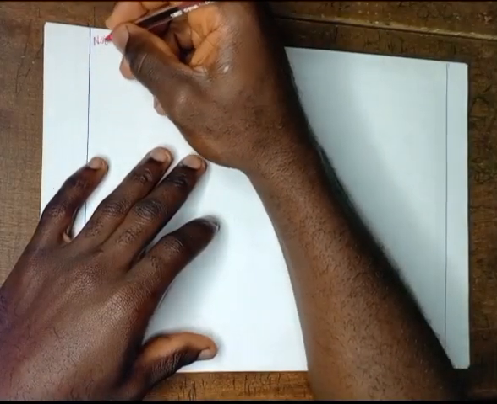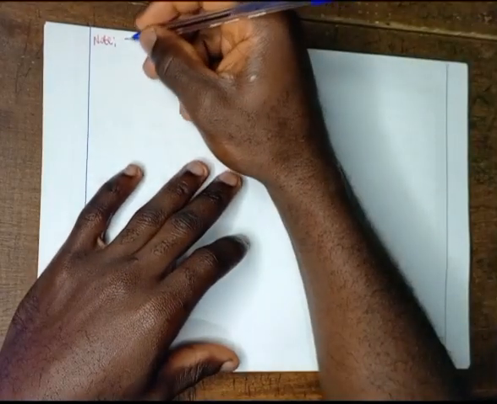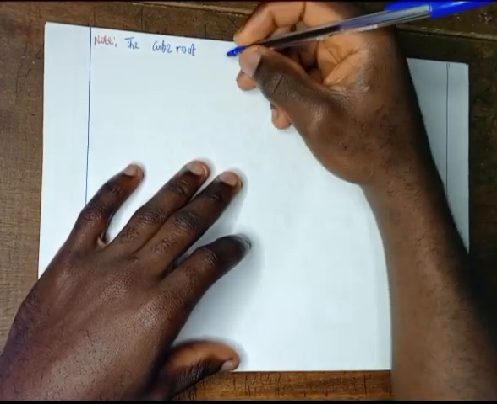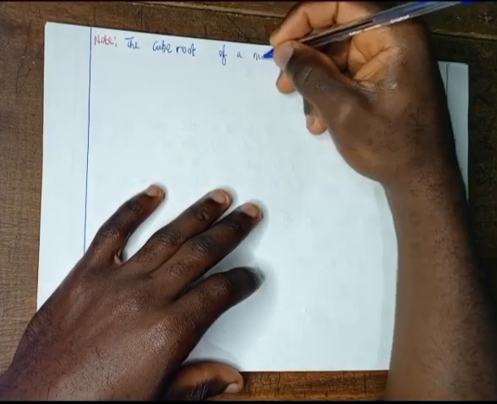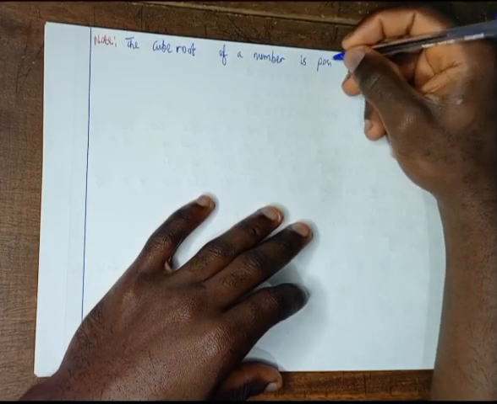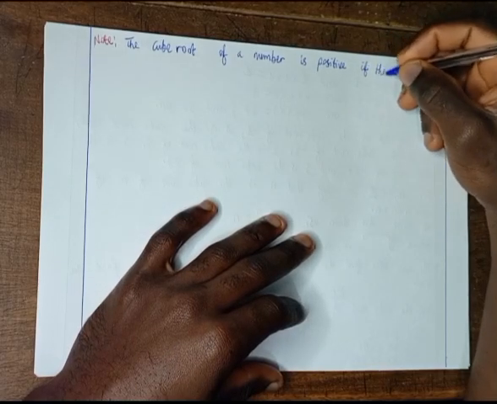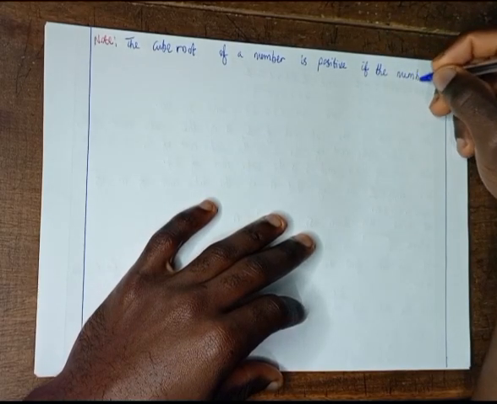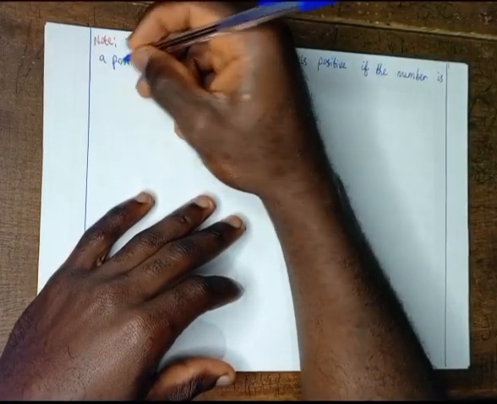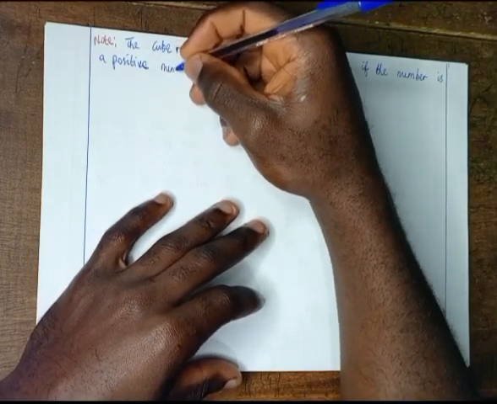Now we note this down. Take note. The cube root of a number is positive if the number is a positive number.